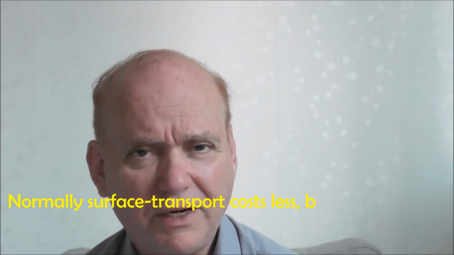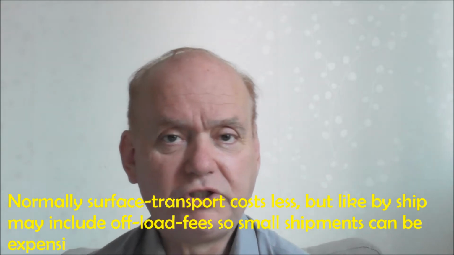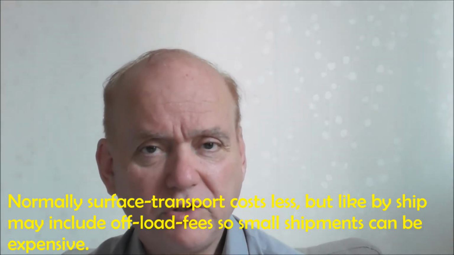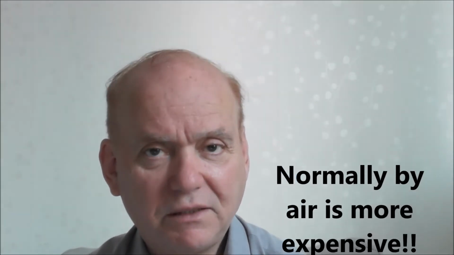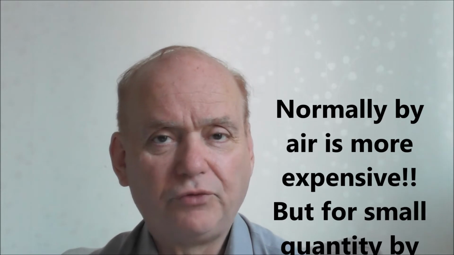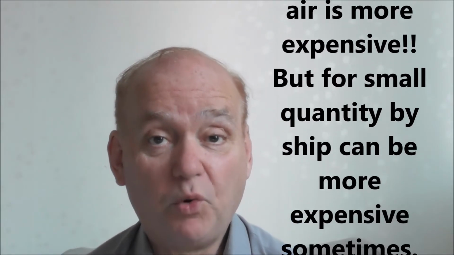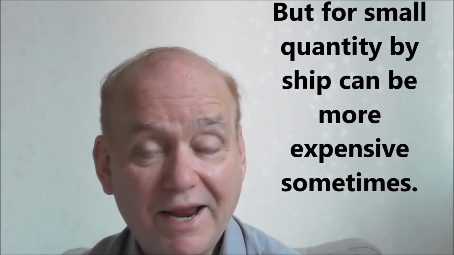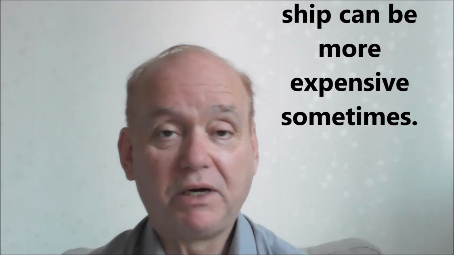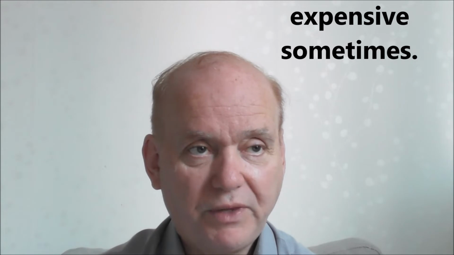Just to mention something about the price on this difference between flight and surface transport. Surface transport is normally less, but on ships, for instance, there are some offload fees normally, and I have seen that, for example, to Europe from India, it's many times cheaper if you have a small order to take it by air than by ship, by sea.